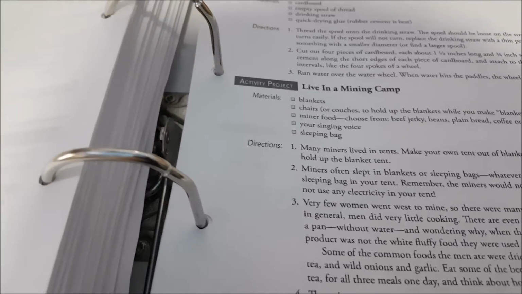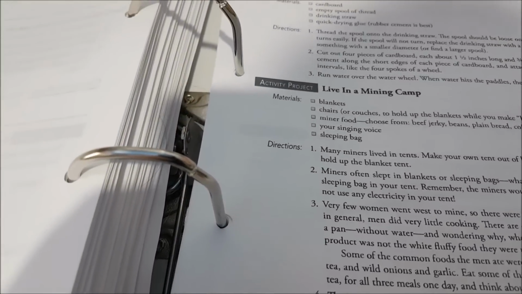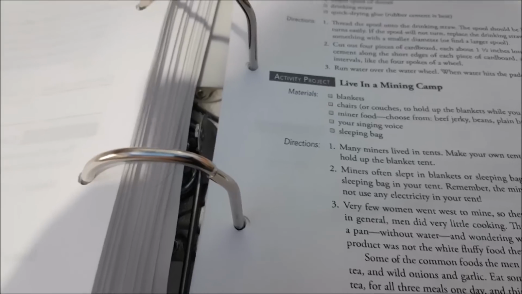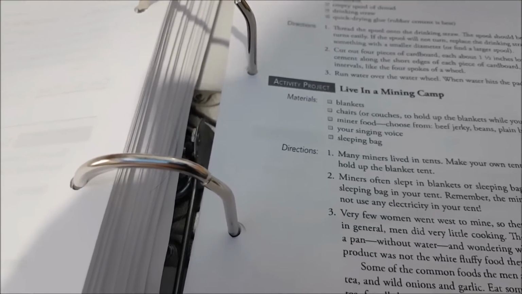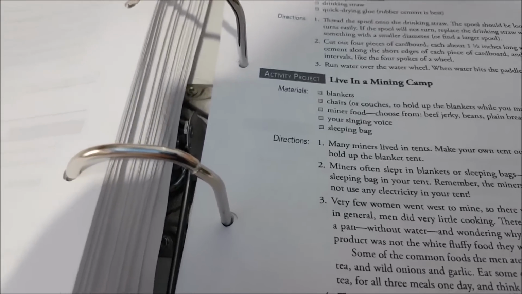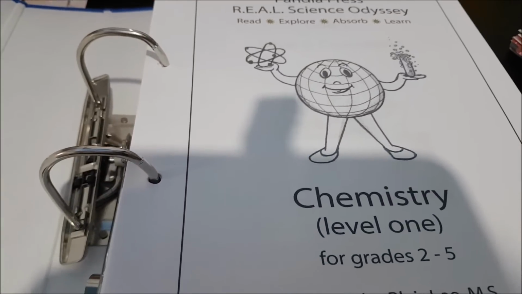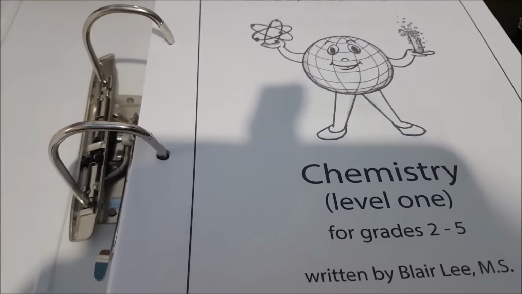Finished going through all my history, choosing the books that I want to go with each chapter and our activities, and now I am going to make a supply list and I'm going to move on to science. Chemistry this year we are using Real Science Odyssey. I've never used the curriculum before, so I'm excited to give it a try.